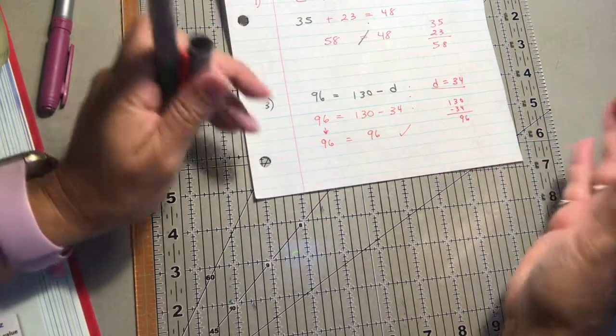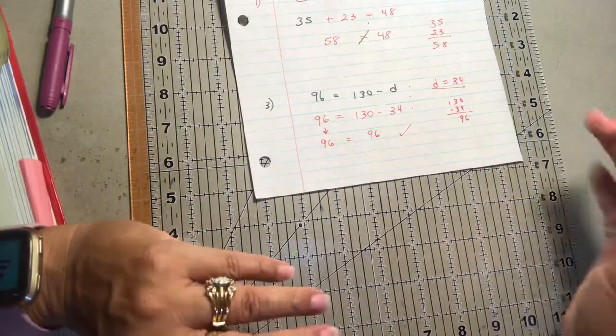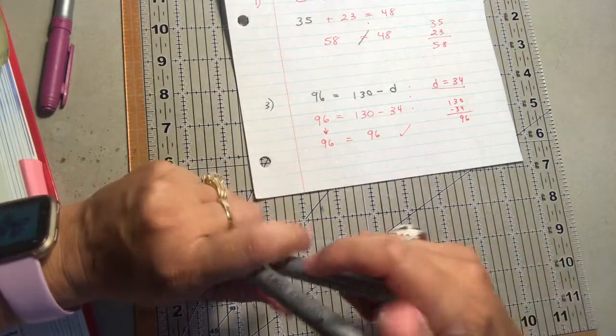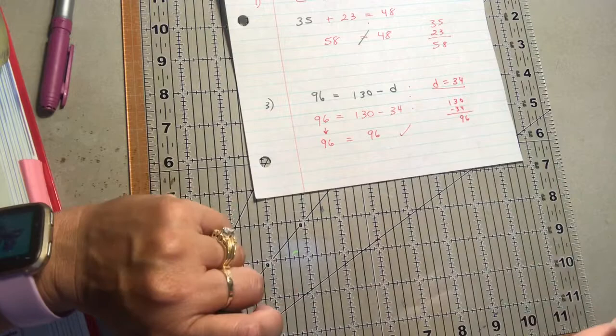And that's all you're doing on lesson 2-4. Very easy. We will go over it in class a little bit more, but if you need extra help, this is what you're doing for this lesson.